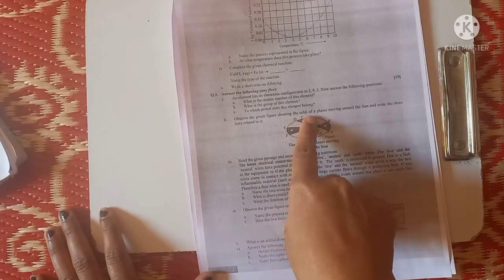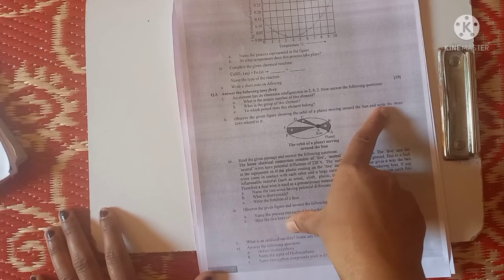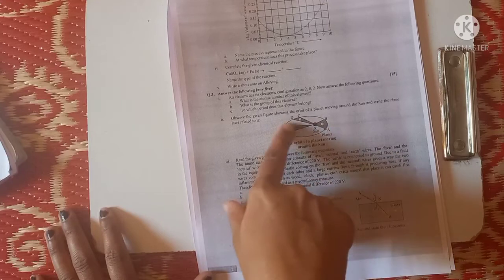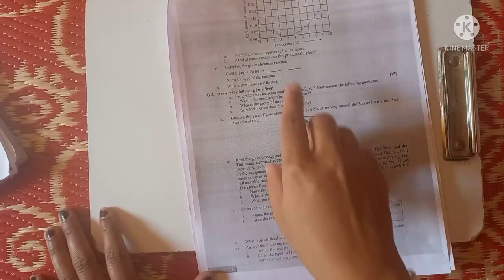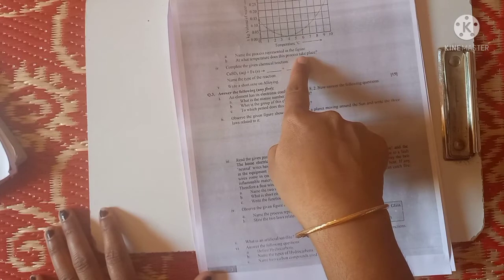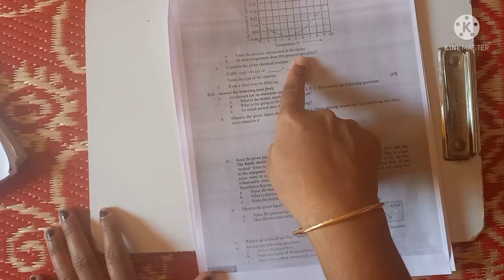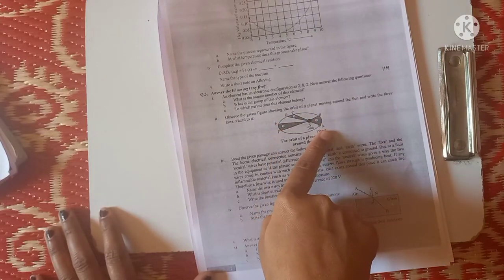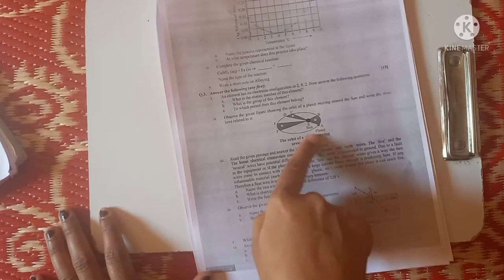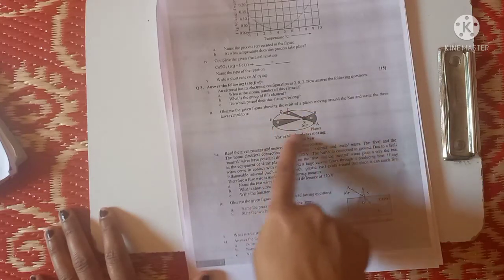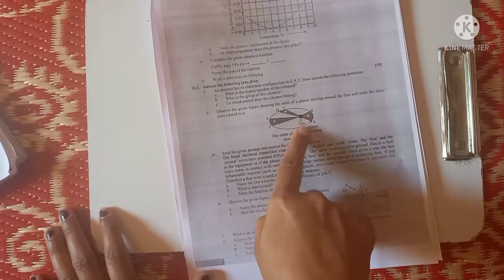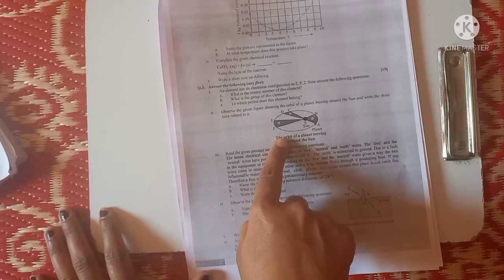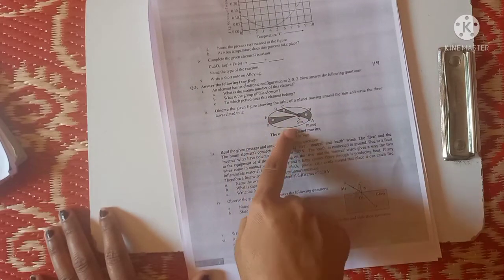Given the figure shown, the orbit of a planet moving around the sun, and write the 3 laws related to it. So you draw the diagram for this question. Okay, when diagram-related questions are asked, there is no need to draw the diagram, but if the question asks explain the figure, explain the following diagram, that time you draw the diagram. So this is Kepler's law. 3 laws are Kepler's 3 laws. It is in chapter 1, gravitation. So you first draw the diagram and then write the 3 laws related to this diagram.